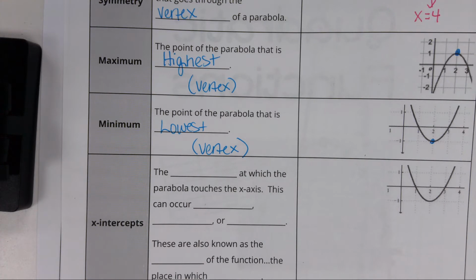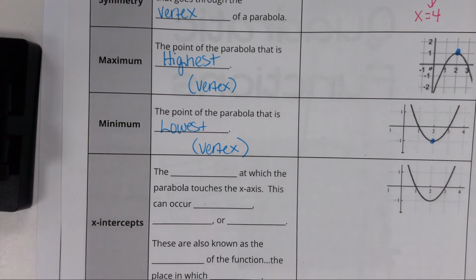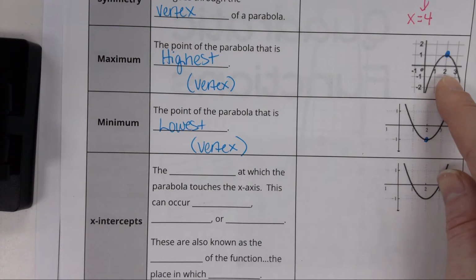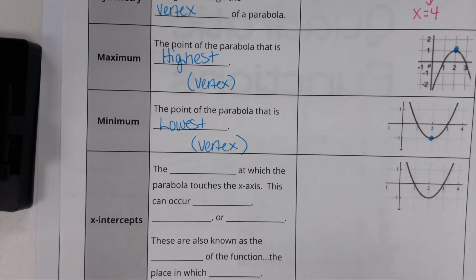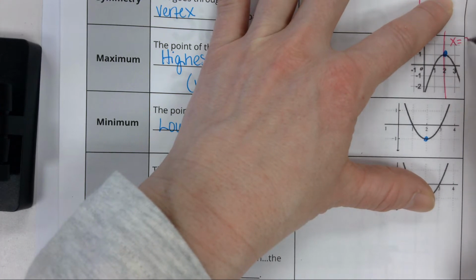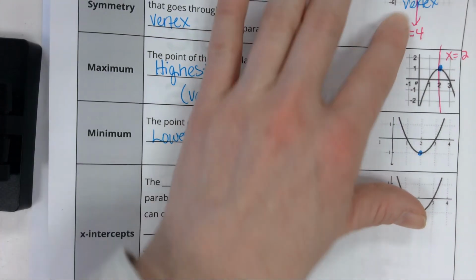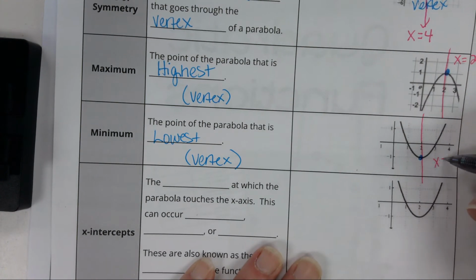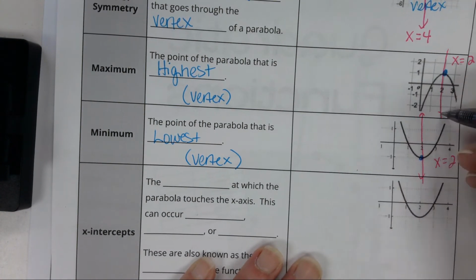Okay, hey, let's back up. What would be the axis of symmetry of this parabola here? Yeah, x equals 2 would be the axis if I wanted to draw it. And how about this one would also be x equals 2, wouldn't it? Okay.